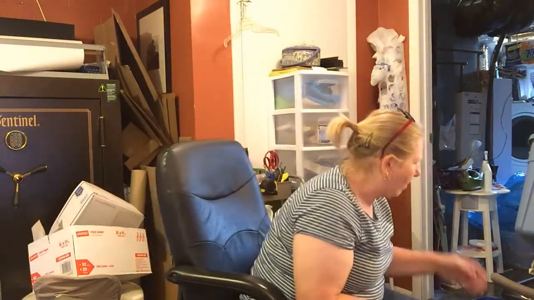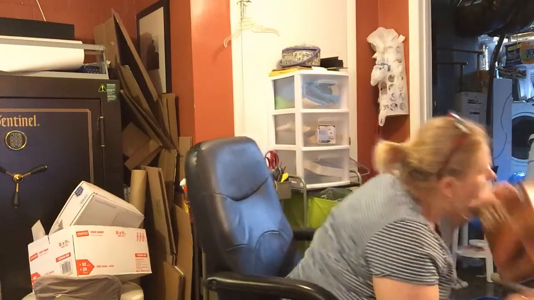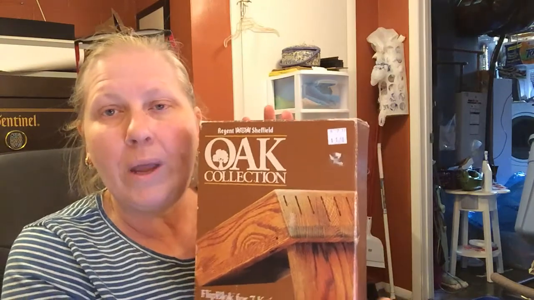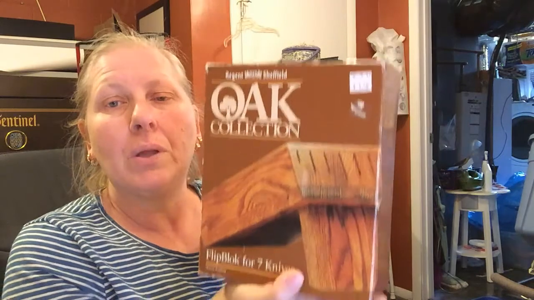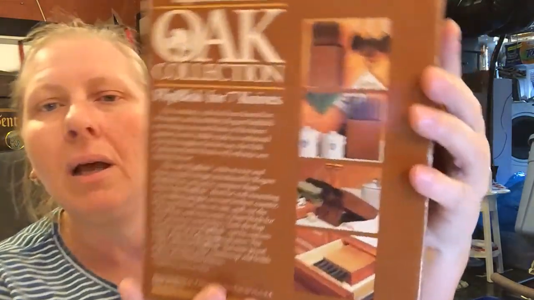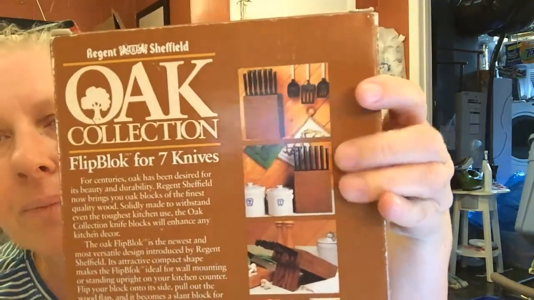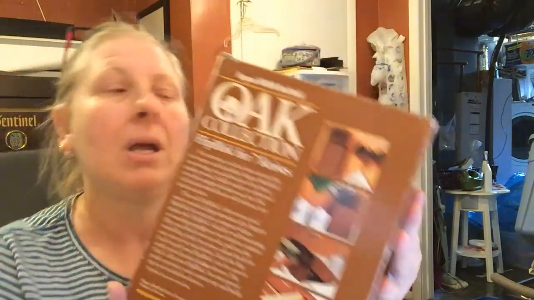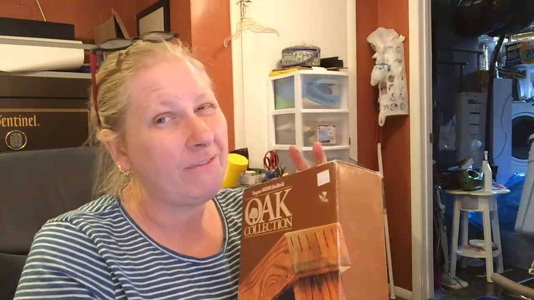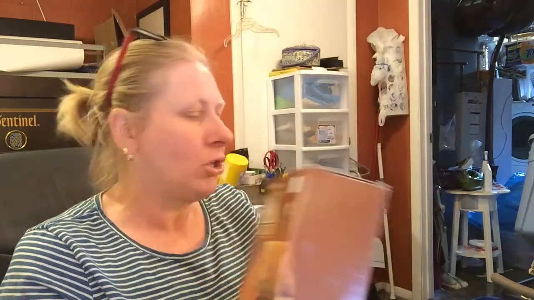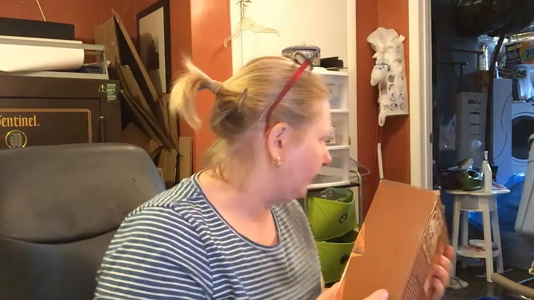And I bought this the other day without looking it up. This is by Regent Sheffield. This is an oak flip block knife block. It's new in box, but you can actually hang it on the wall. It will stand up like this. You can lay it in a drawer. It will stand up on its own. And I paid $1.50 for it. I didn't find any comps sold. So maybe it will, maybe it won't. But I'm going to try and list it for like $15 to $20.